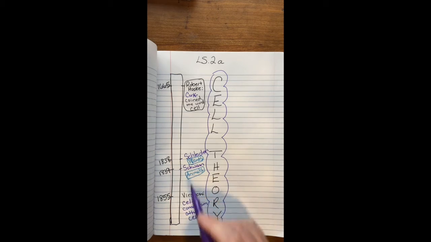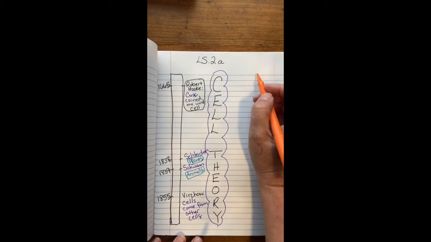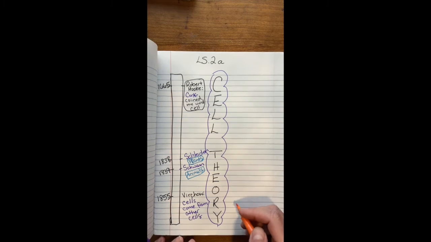So these are just a few of the players in the development of the cell theory. We are still going today, right? Our microscopes have gotten so much better. At the end of this video, you're going to see some images from a scanning electron microscope, which was developed in the 1940s, where we can really see super detail, things that are even as small as the diameter of an atom.